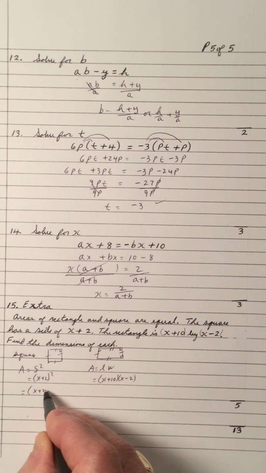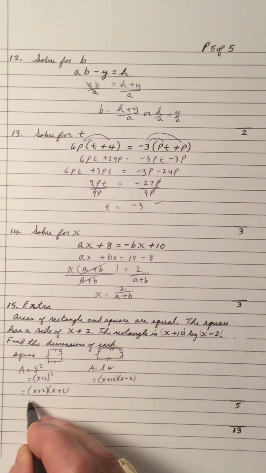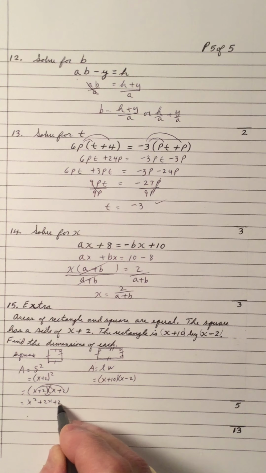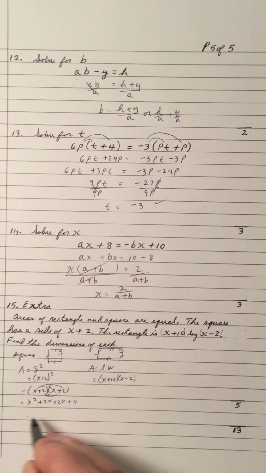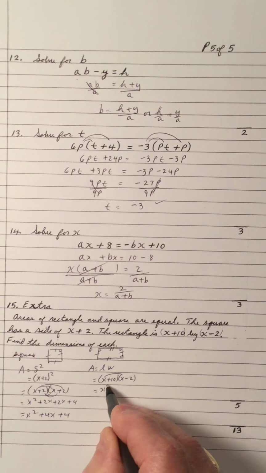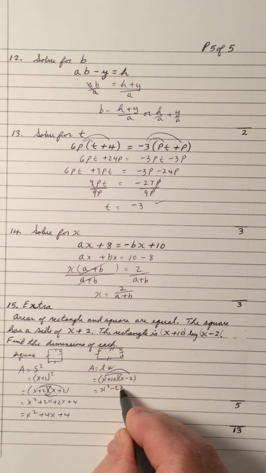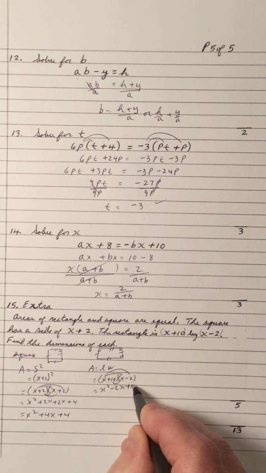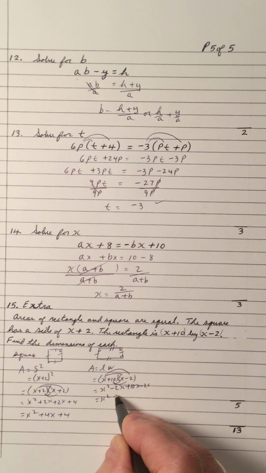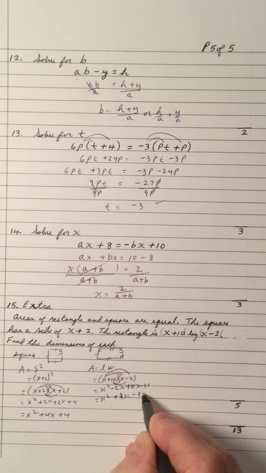Now write this down, x plus 2 times x plus 2. We can do a FOIL, which is first, outside, inside, last. And that becomes x squared plus 4x plus 4. And the FOIL on this, because it's two binomials: first, x squared, outside, negative 2x, inside, plus 10x, last is negative 20. So that gives me x squared plus 8x minus 20.